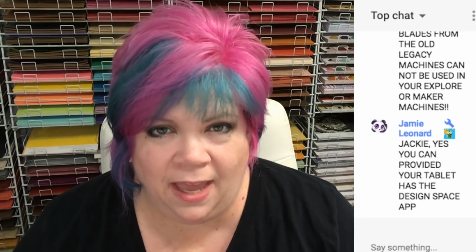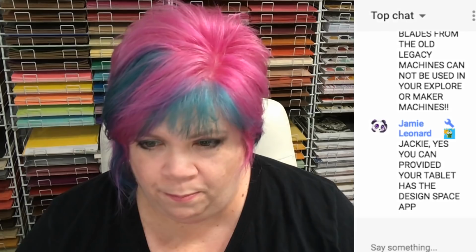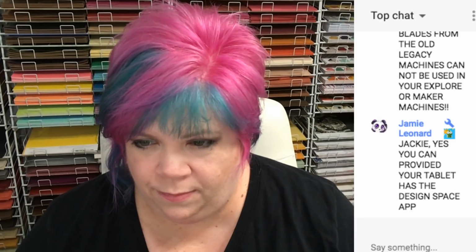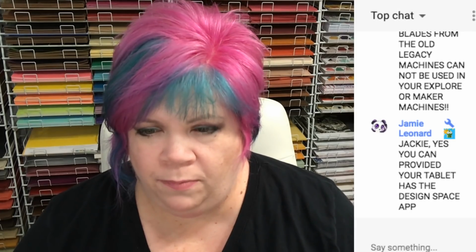Can you cut real leather on the maker? Yes, you can. You can use the knife blade and cut real leather. If it's really thin, you can use the regular premium fine point blade. Acetate, should I cut it with more pressure? If it doesn't cut through good for you, you can always cut with more pressure.